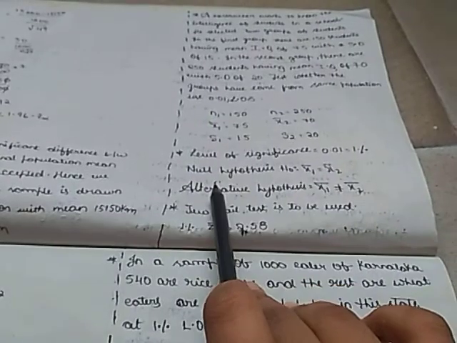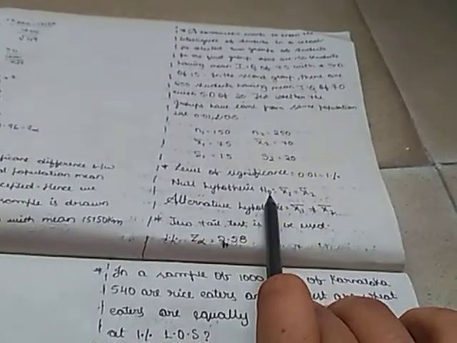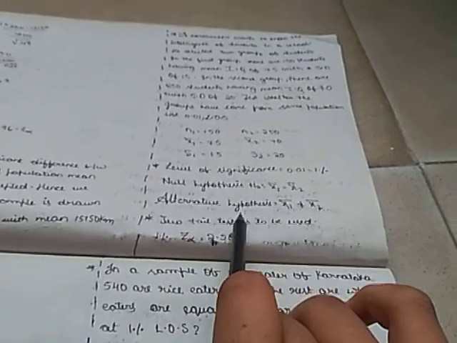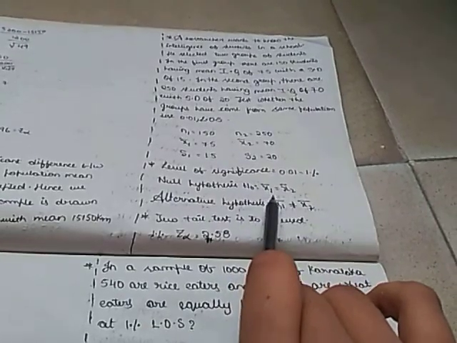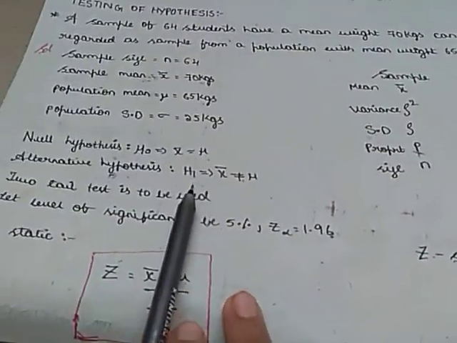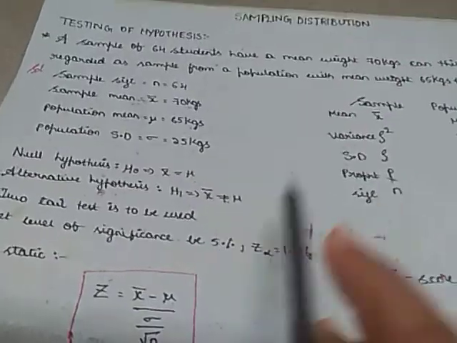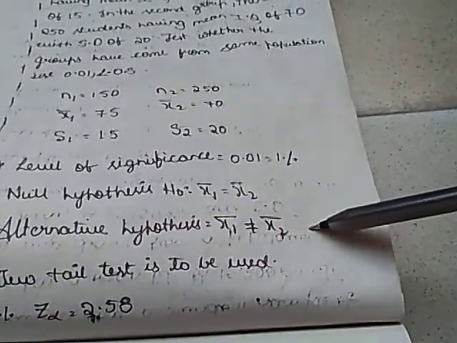I already mentioned two points you have to write in the sum: the null hypothesis and the alternative hypothesis. The null hypothesis is denoted by H0 and the alternative hypothesis is denoted by H1. So H0: x bar equals mu, and H1: x bar not equal to mu. But here the mu value is not there, so x1 bar equals x2 bar, and x1 bar not equal to x2 bar, because we don't have mu values. So a two-tailed test is to be used.